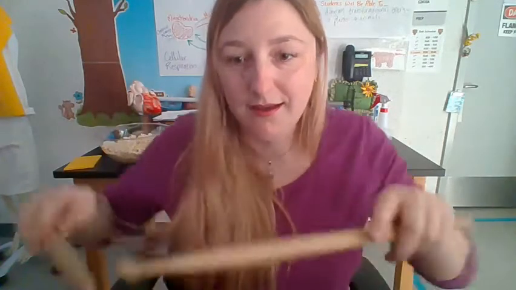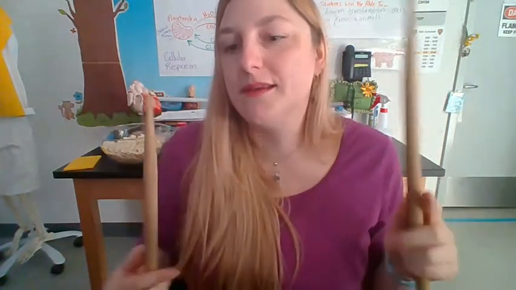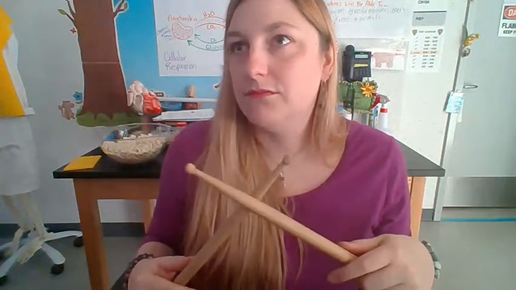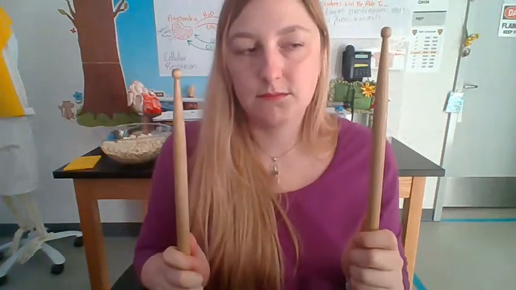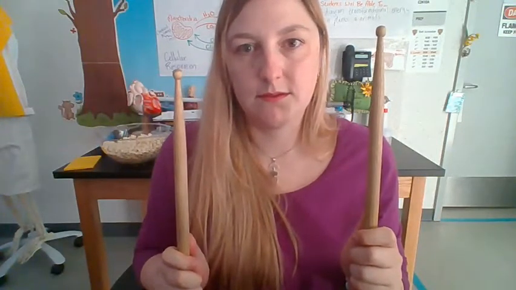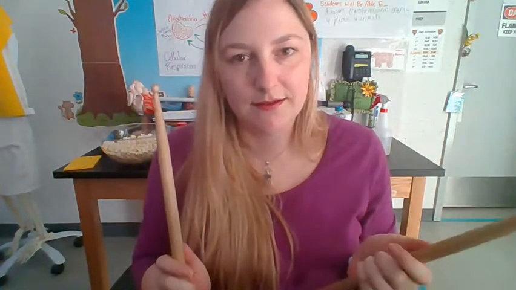So there it was right there. It just happened. There's my energy transformation. Okay. So what am I doing? This is the same thing if you play a guitar. It's the same thing if you, gosh, I mean, pretty much any instrument you play, this is happening. Okay, so right now, are the drumsticks making noise? That's not how drumsticks work. So I have to do this.